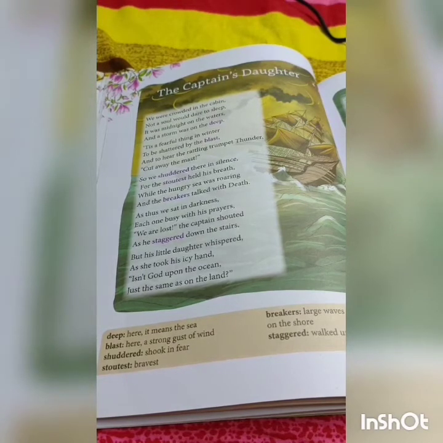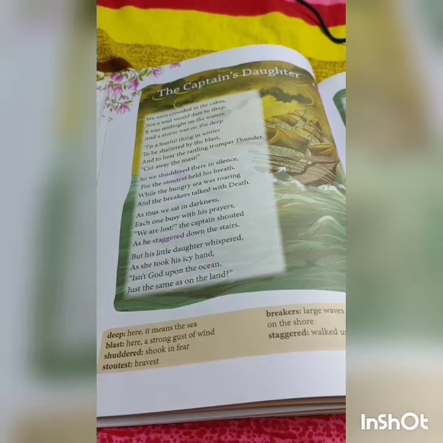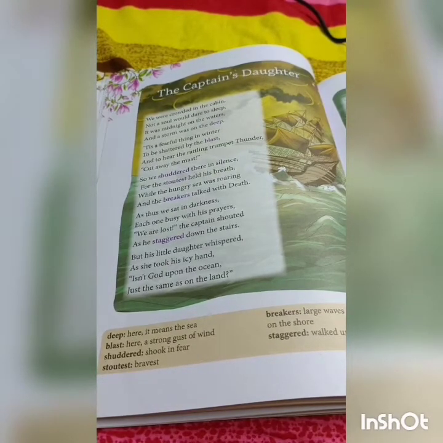Even the captain of the ship had lost all hopes for surviving, for saving his own life, as the ship was all set to drown deep into the sea.